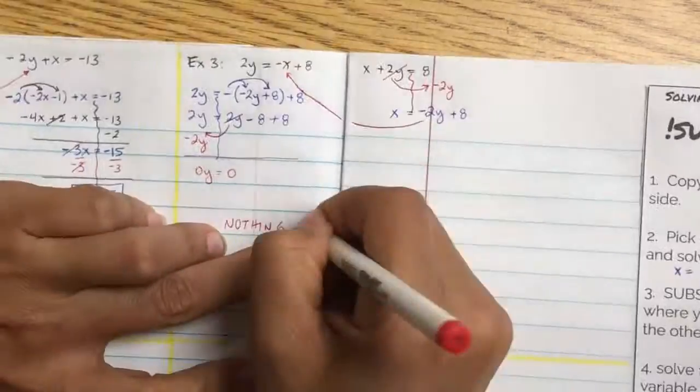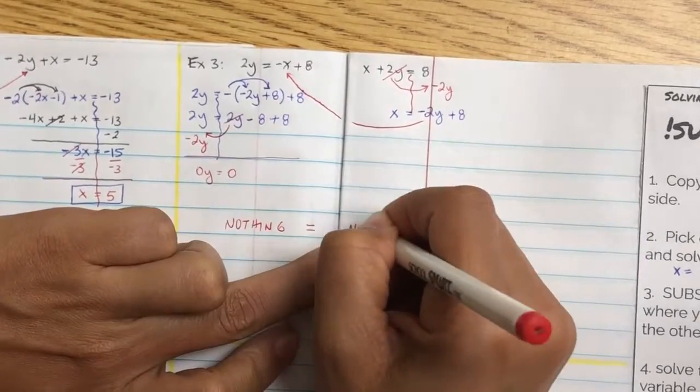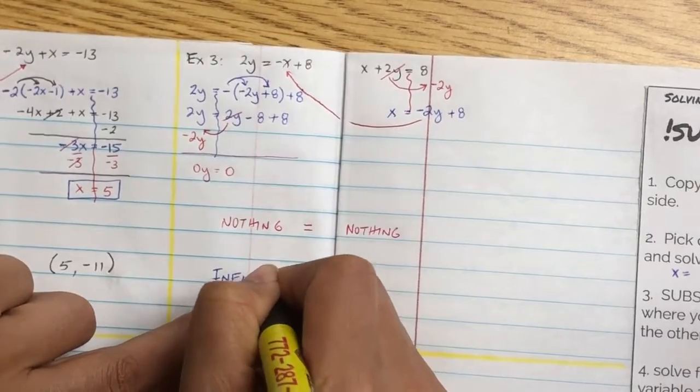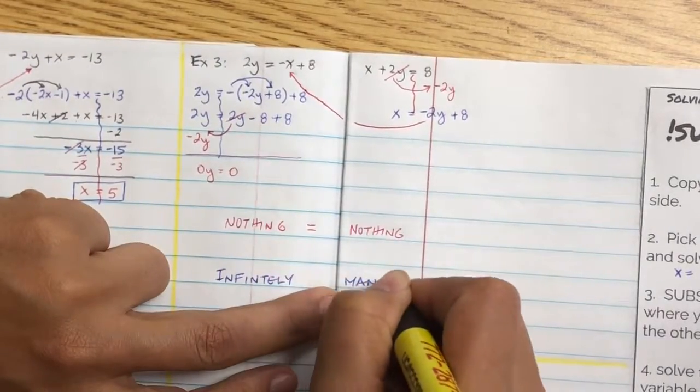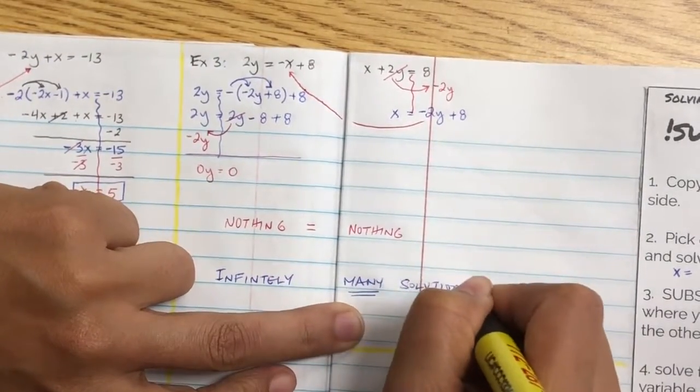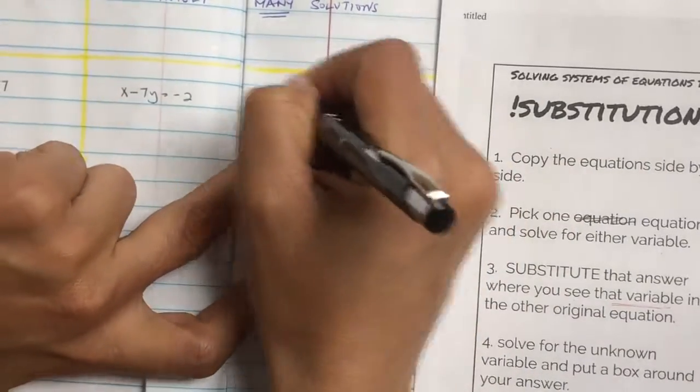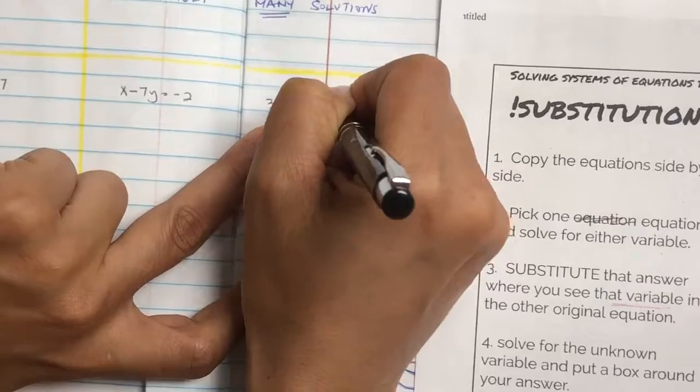Well, nothing is equal to nothing is okay. And that's different from nothing is equal to something. So nothing is equal to nothing means infinitely many solutions. And what that means is you pick anything for y, so pick 10. 0 times 10 is 0, which is still 0. So it's infinitely many solutions. You need to know the difference.